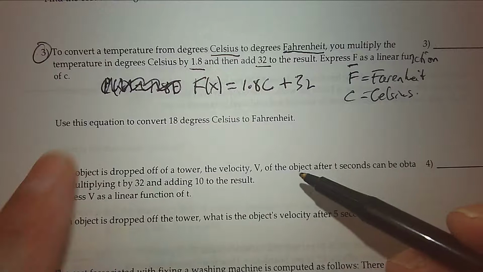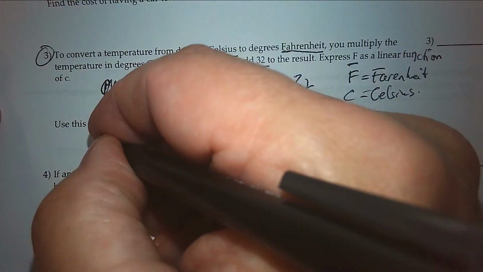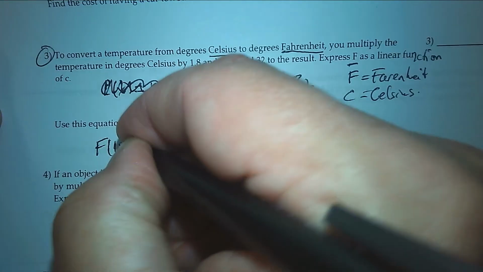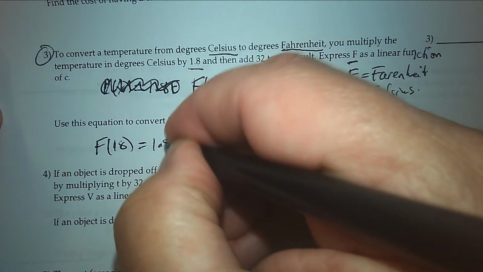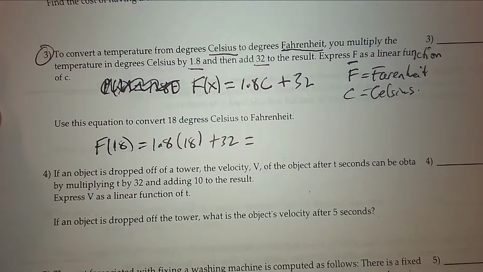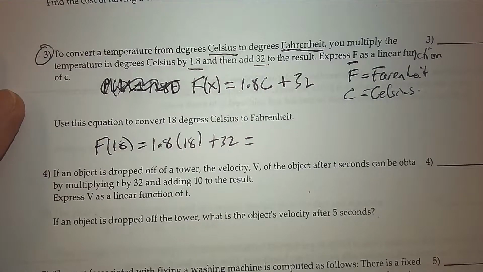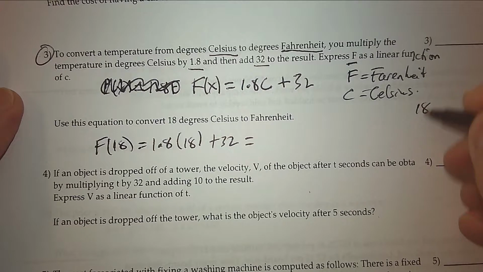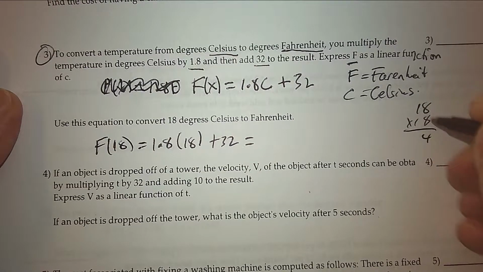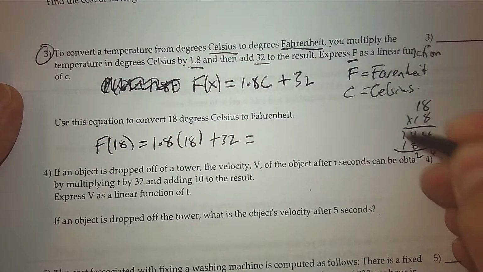So use the equation to convert 18 degrees Celsius. So if I wanted to convert 18 degrees Celsius to Fahrenheit, could you do it? So if you had to, you would, right? It's 324.